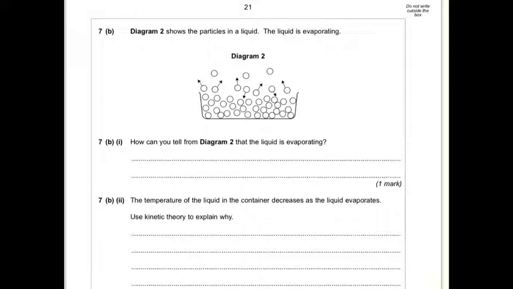So you get 1 mark for basically saying that the particles with the most energy have left the liquid. That means that the mean or average energy of the remaining particles goes down, and the lower the average energy, the lower the temperature.